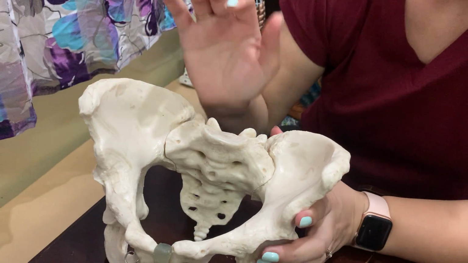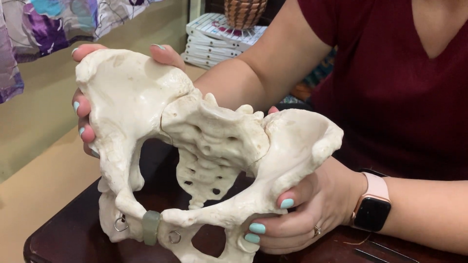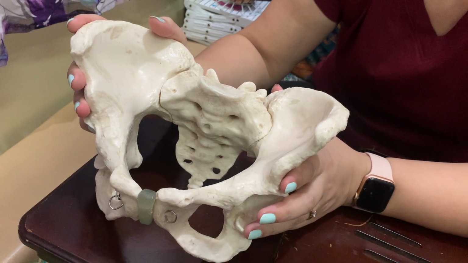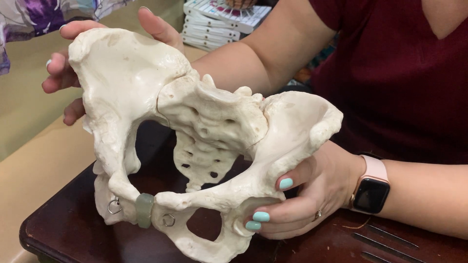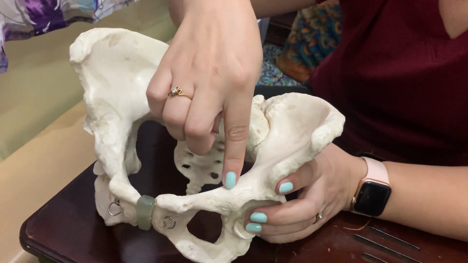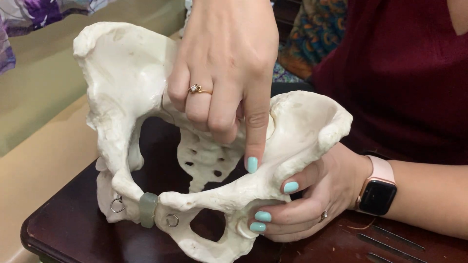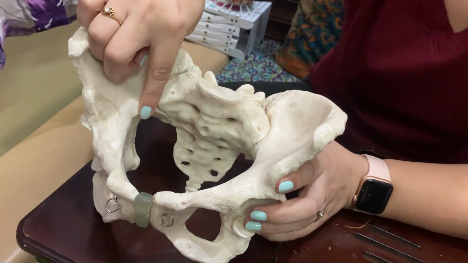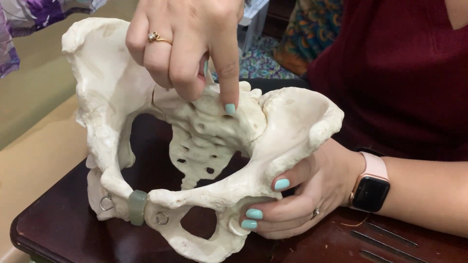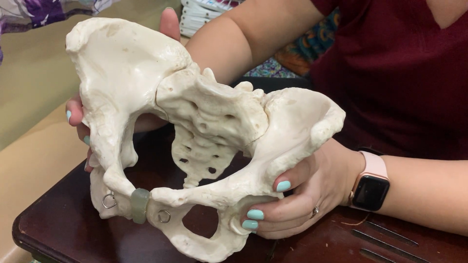So now, first of all, what they mostly ask you is: what is the boundary of the inlet, or the boundary of the brim? The boundary of the brim is this area. See, the one which I am touching with my finger, this is the area which forms the brim, or the boundary of the inlet. So how do you remember this?